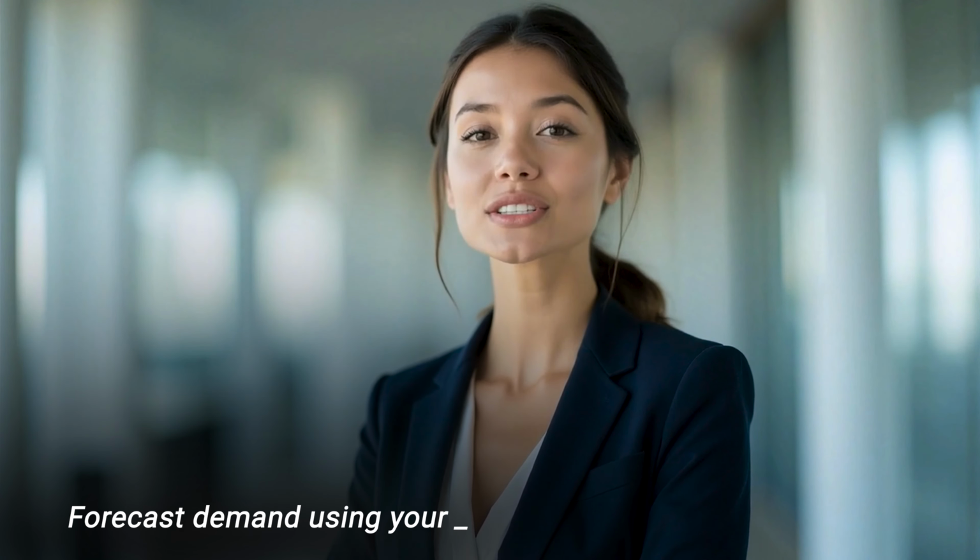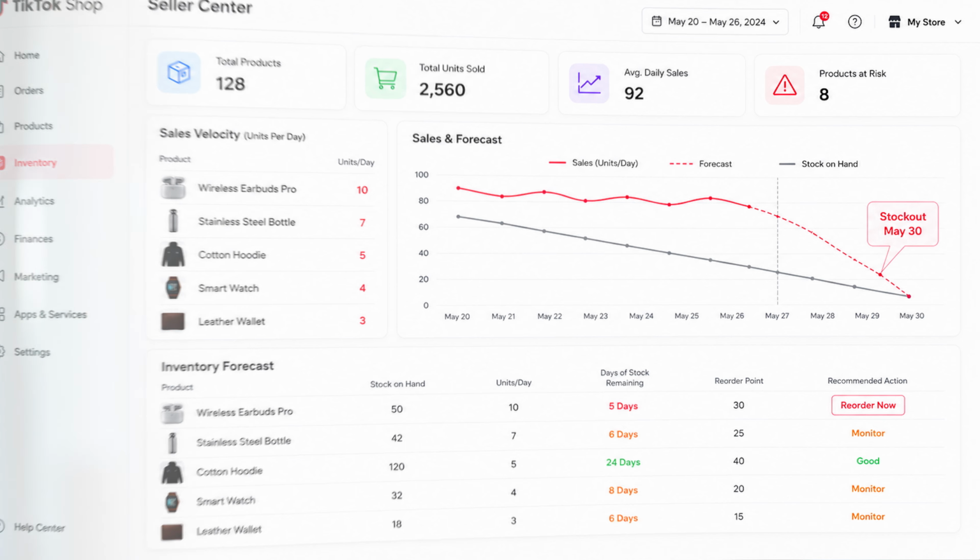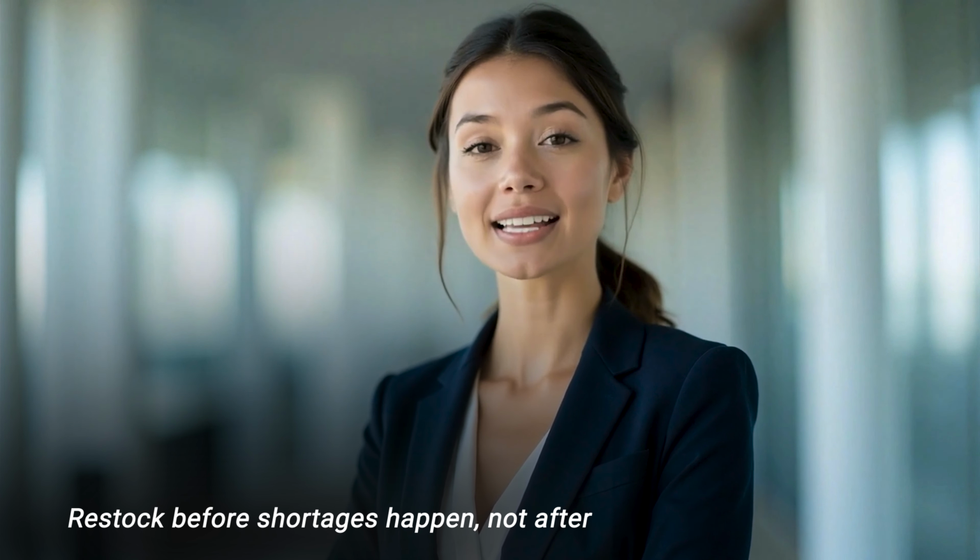Forecast demand using your sales data. Look at recent sales velocity, how quickly each product is selling, and use that to estimate when you'll need to reorder. If a product is selling 10 units a day and you have 50 in stock, you've got about 5 days before you're out. Order before that. Restock before shortages happen, not after.